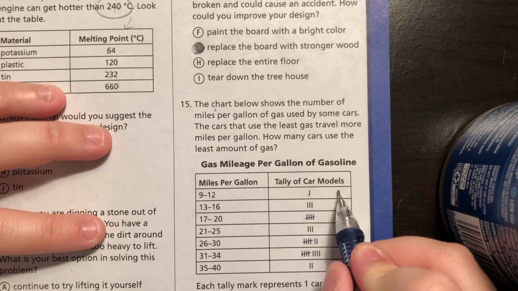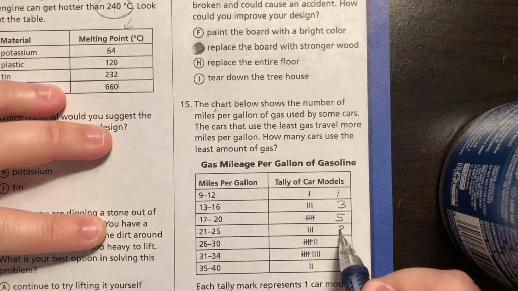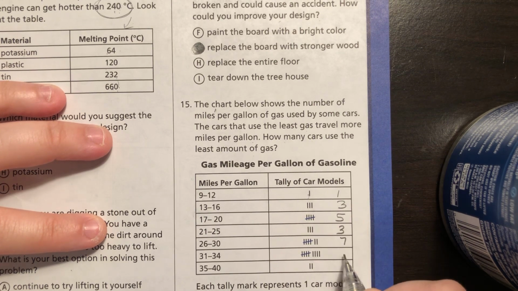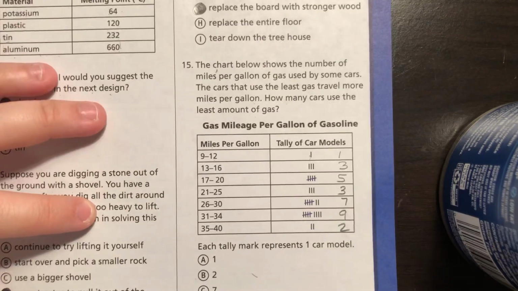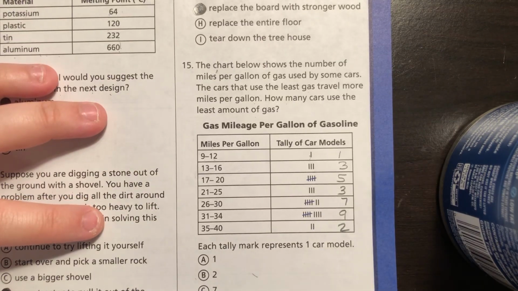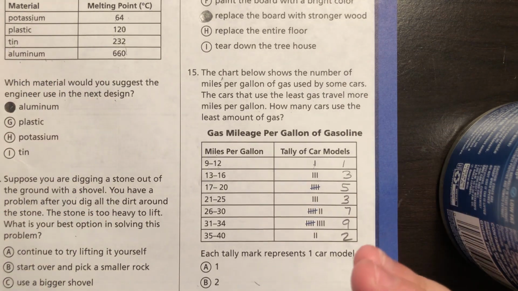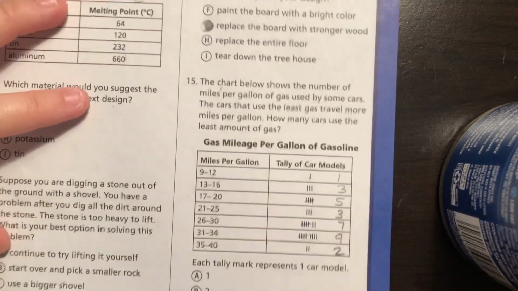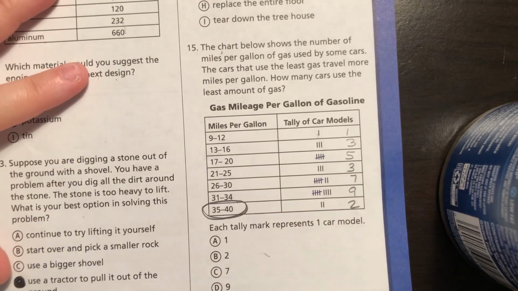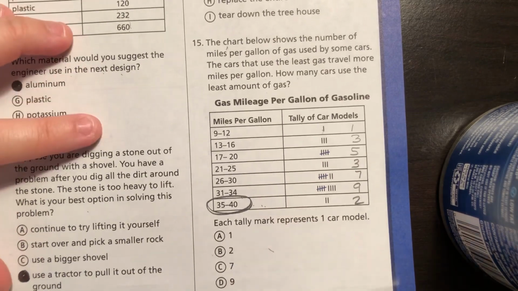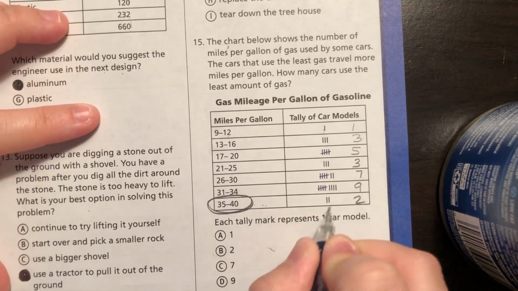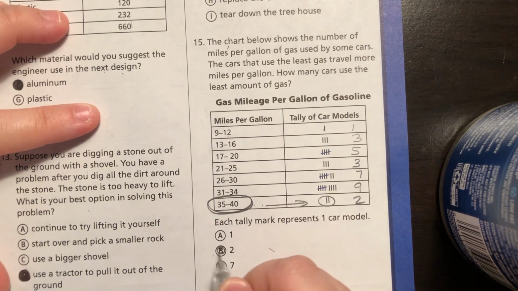Something that I do when I see a frequency table or a tally table is that I total the numbers out to help me look at it. Instead of looking at the little lines, I total them out. So each tally mark represents one car model. Your question is, how many cars use the least amount of gas? That would be 2 vehicles, because they can go that many miles per gallon. So they can go further with less gas. That would be 2 cars, because it's right here. See? 2.